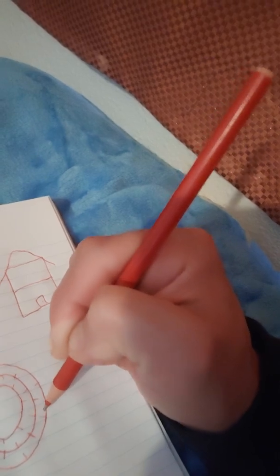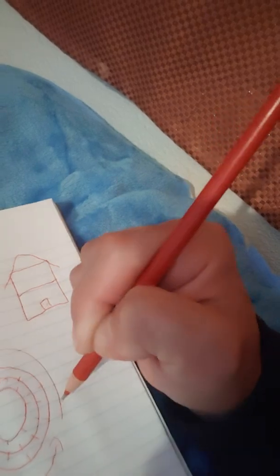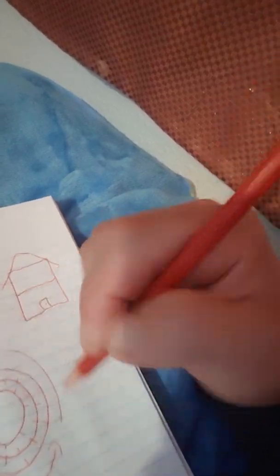So it'll spin this way, or it could spin this way. It could either spin clockwise or counterclockwise. It doesn't really matter. And I could even grab a different color.